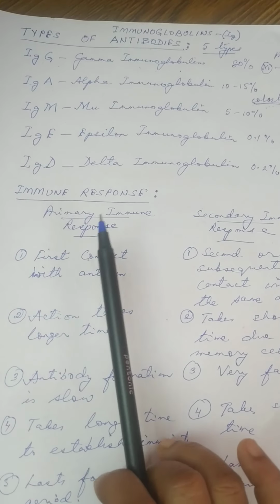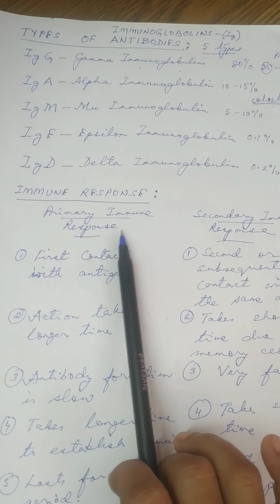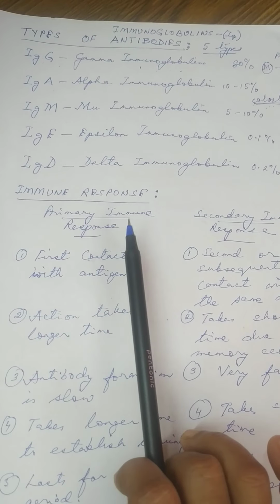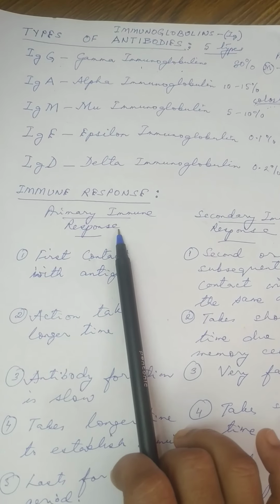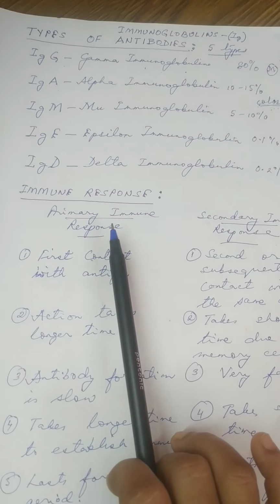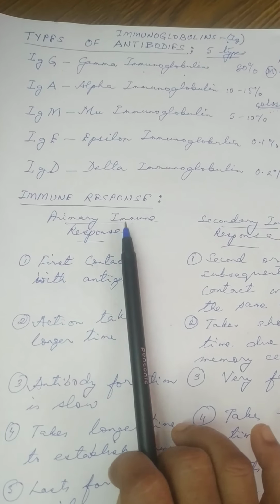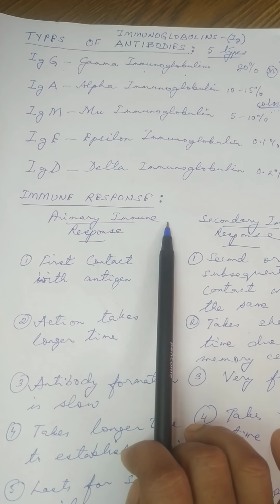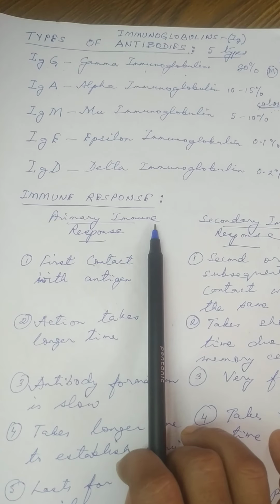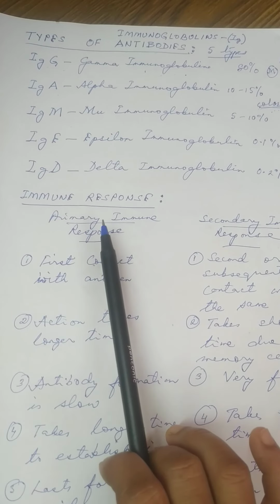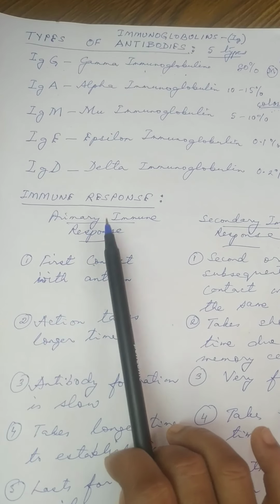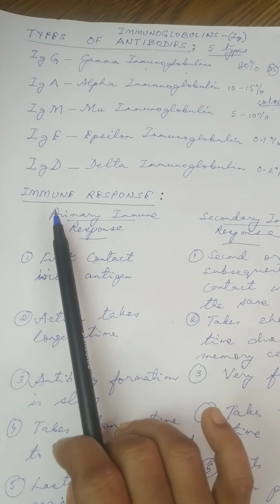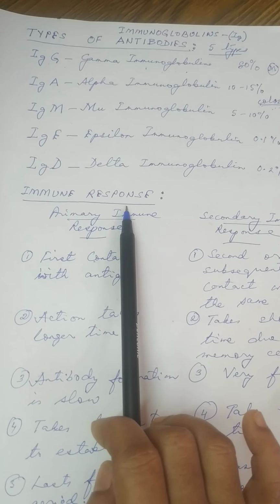How will your body react to the foreign substance? Your body will react by producing some kind of substance that will destroy the germ that has entered inside your body. So this reaction of your body to get rid of the germ is called immune response.